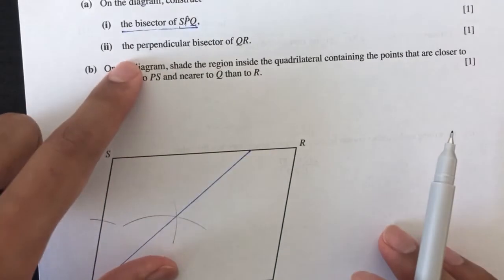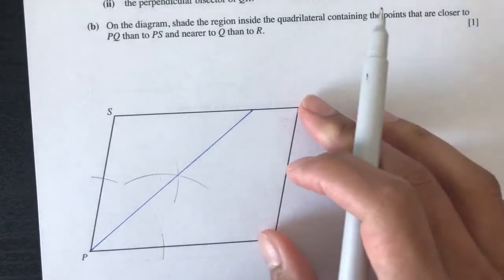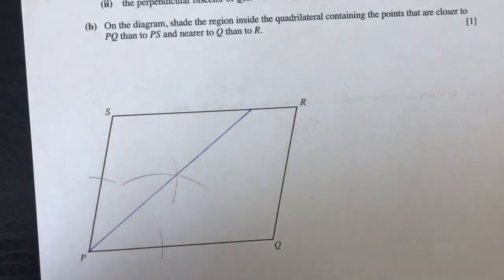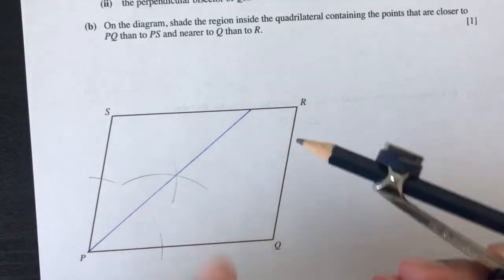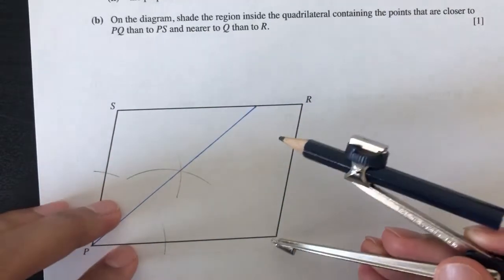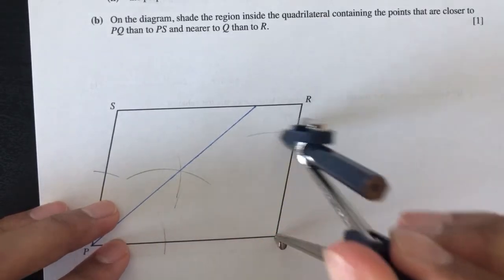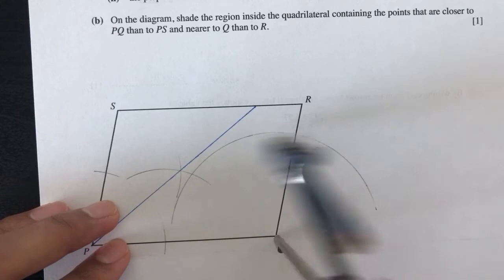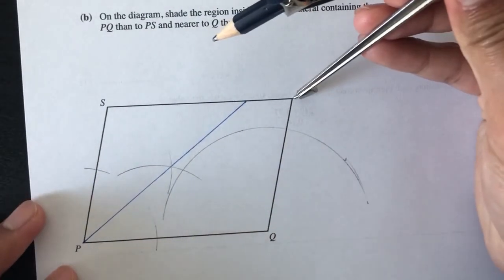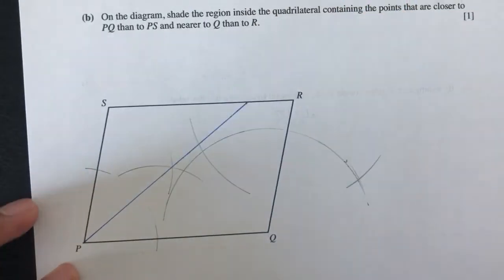Now part 2, find the perpendicular bisector of QR. QR is the line, so we have to find the bisector of QR. Same thing, we use a compass and make sure that this time your length is more than halfway of the line QR. You go to point Q and draw an arc on both sides, then with the same length go to point R and draw an arc to intersect the first arc.